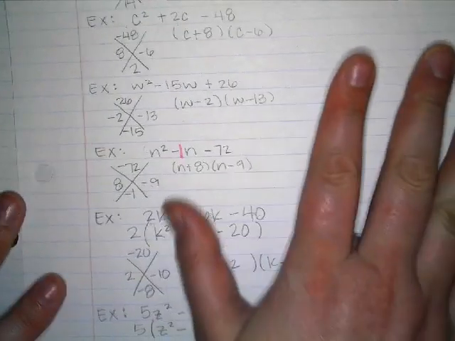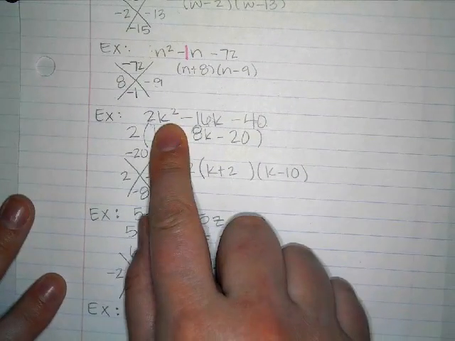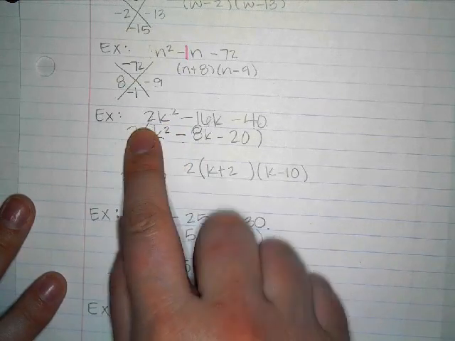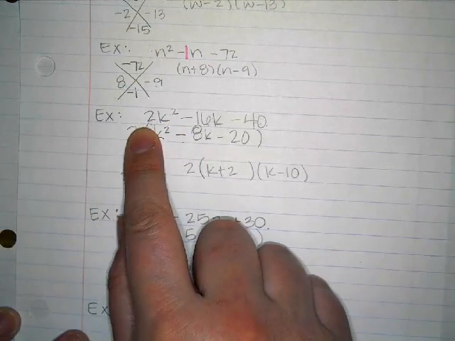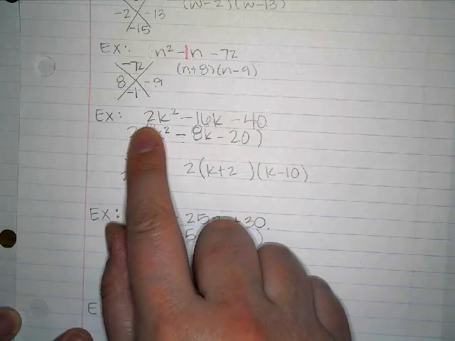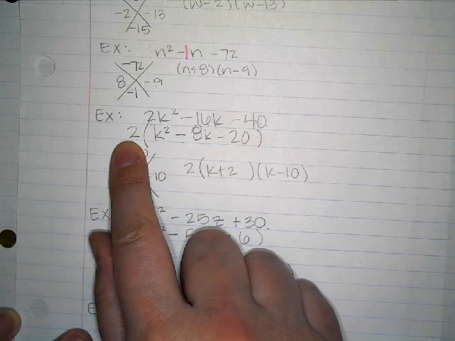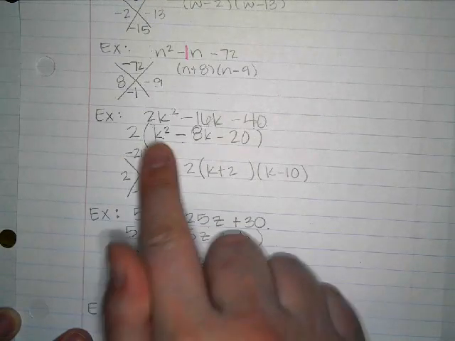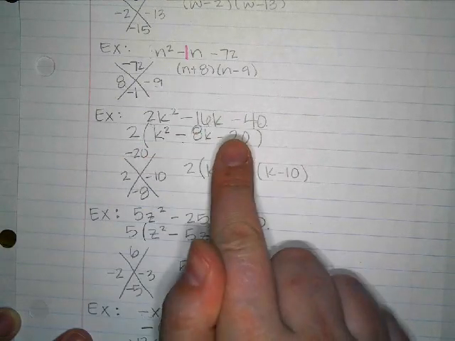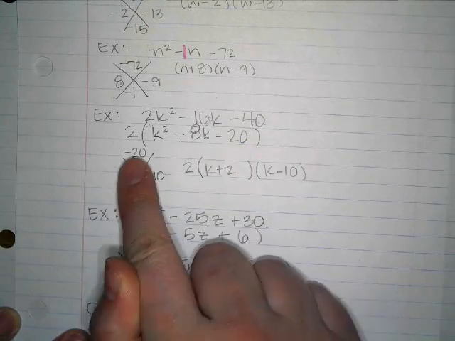When we started to get a little bit more complicated down here, we added a number in the front. And we saw that the number in the front was a GCF. So the extra step was to take the GCF out first. And then we saw k squared minus 8k minus 20. So we looked for two numbers that multiplied to negative 20 but added to negative 8.